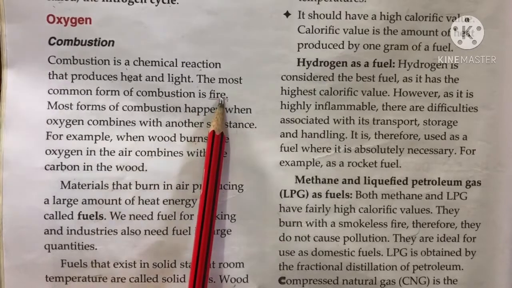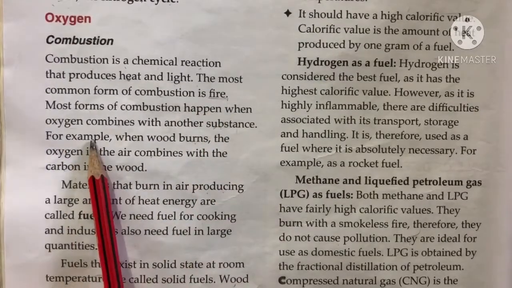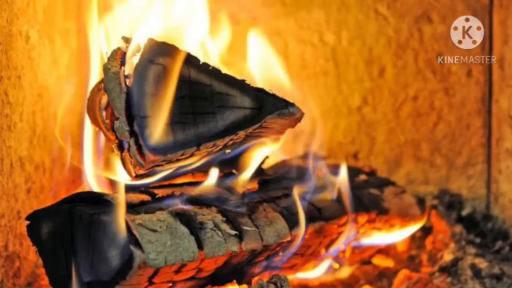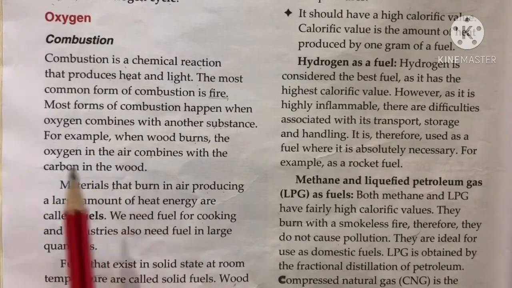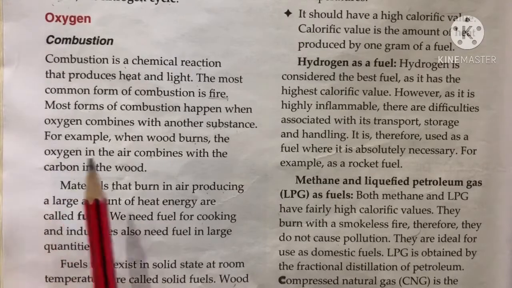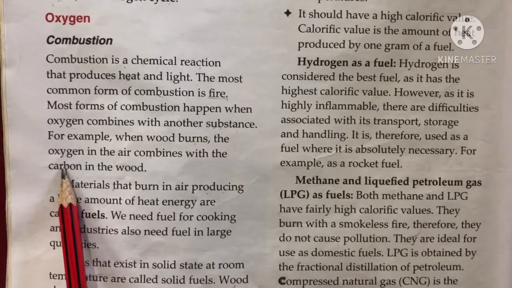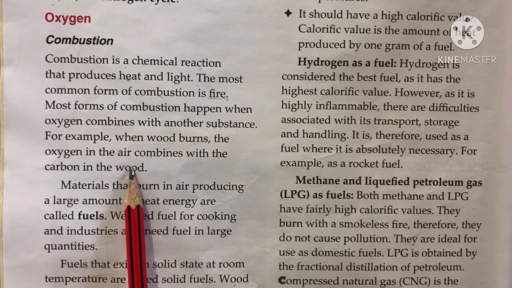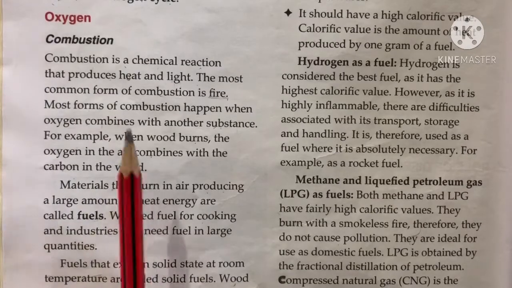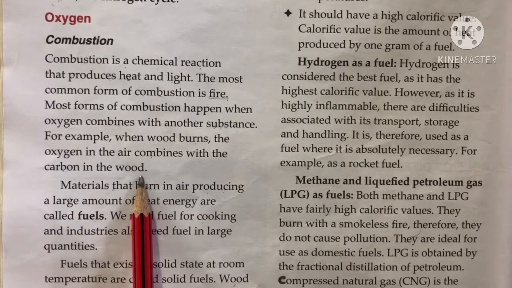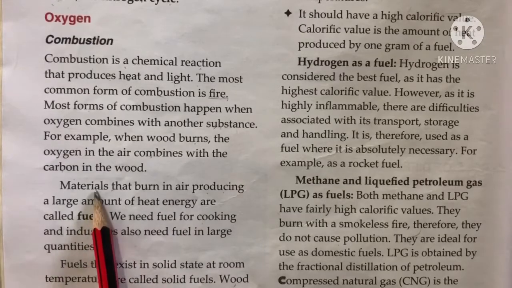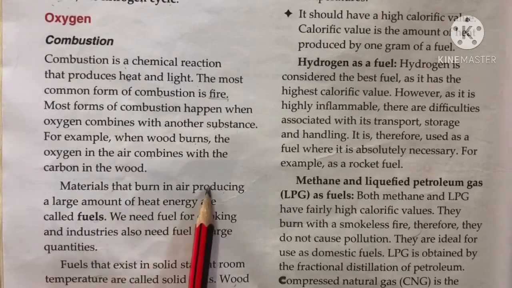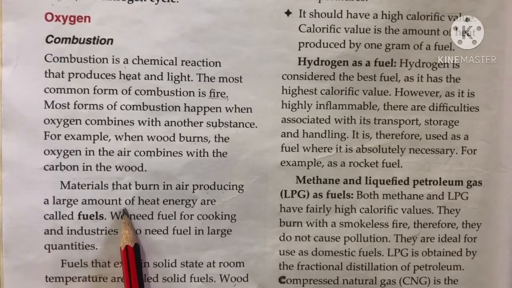Its common form is fire. For example, when wood burns, the oxygen in the air combines with the carbon in the wood. Then it produces heat and light, so combustion takes place.